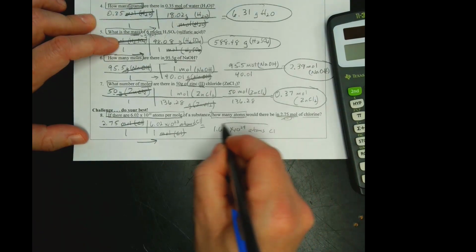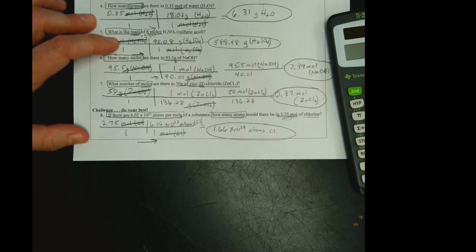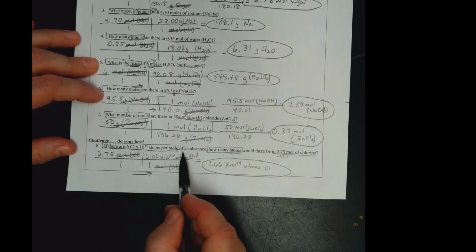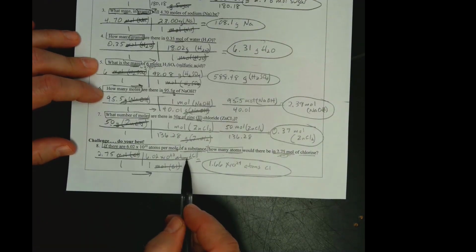of Cl. Okay? The hard part about this one is that you think you have to, because we've spent this entire time doing molar mass where we had to calculate the masses of the chemical formula or the element that we were given. We don't have to do that here. We just have to pay attention to what we're given. We're given the fact that if I have a substance, in this case chlorine, and I have a mole of that, the quantity is 6.02 times 10 to the 23rd.